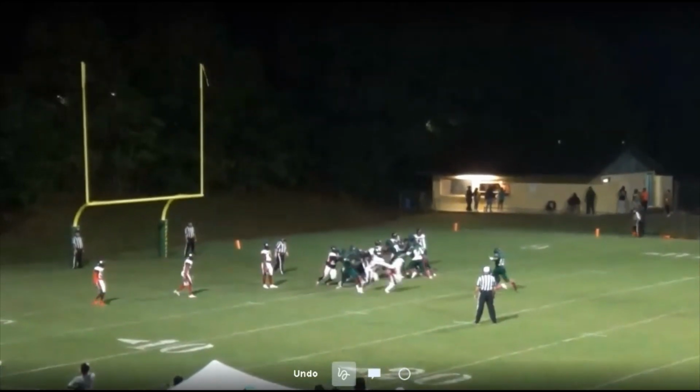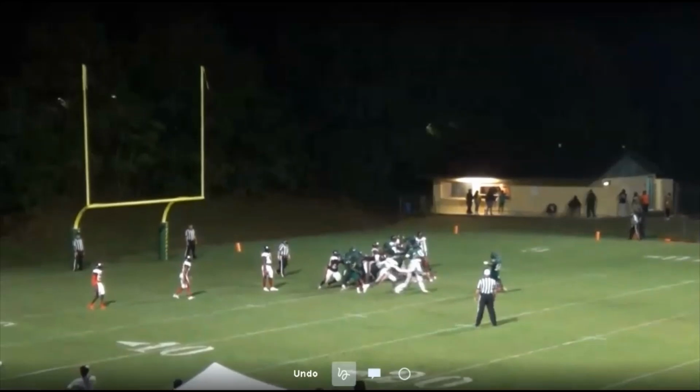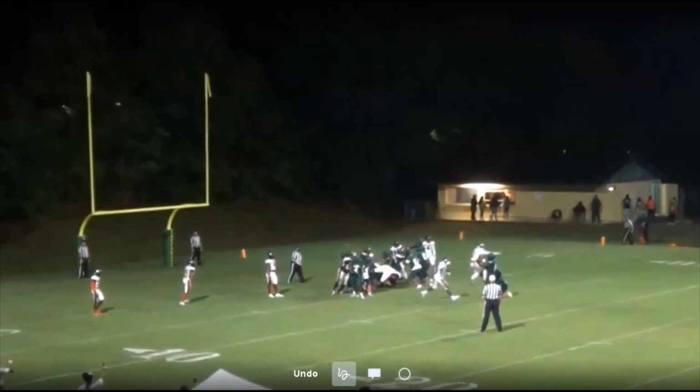So let's break down some of the other aspects we have. Good snap. The kick itself is just a bad kick. Was it tipped here? No, it's not tipped. It's just a terrible kick. It hits the center right here, kind of ricochets. It is no good. That's important to know here. So this kick is no good.